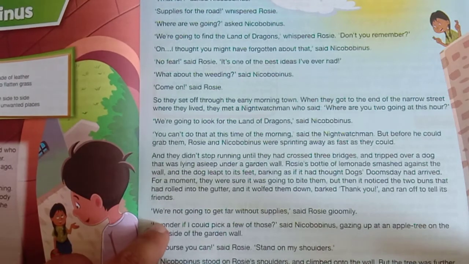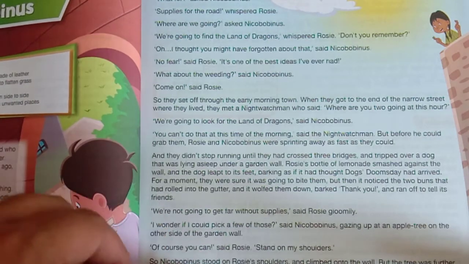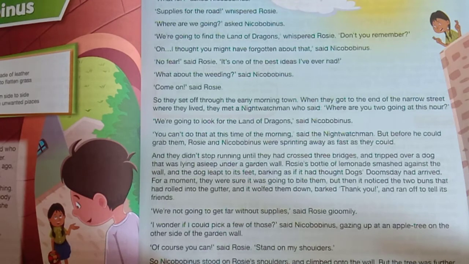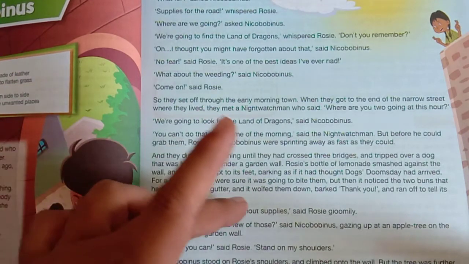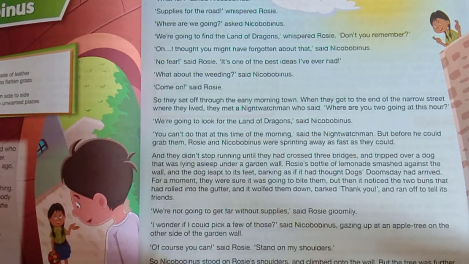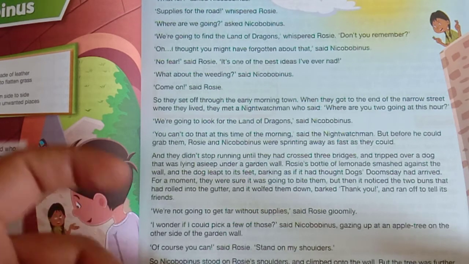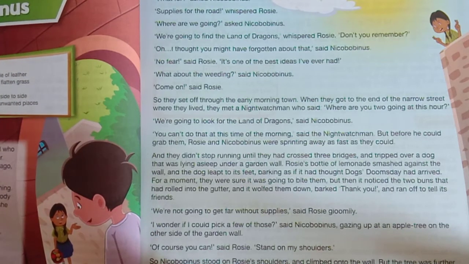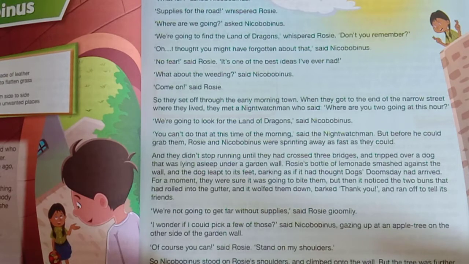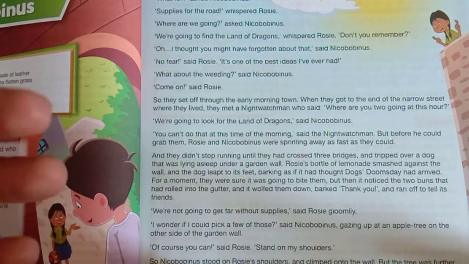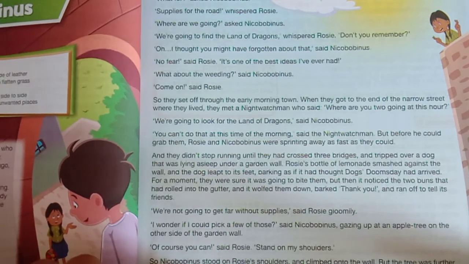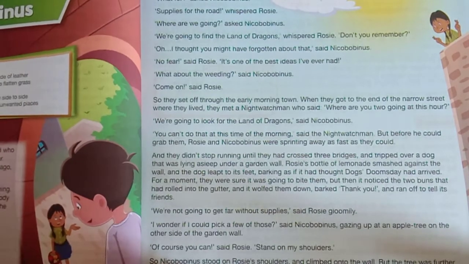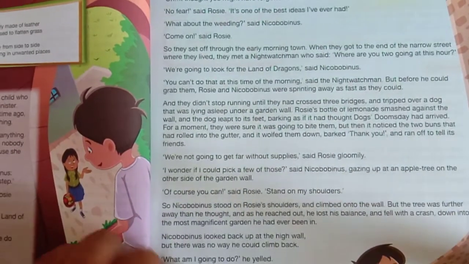And it wolfed them down, barked thank you, and ran off to tell its friends. The dog wolfed means he ate the buns in a very hungry manner, hungrily, very eagerly. The dog barked, and it meant thank you for the two buns, and the dog ran in search of his friends to inform them that he had gotten a free meal early in the morning.